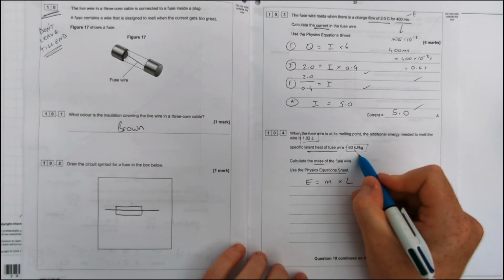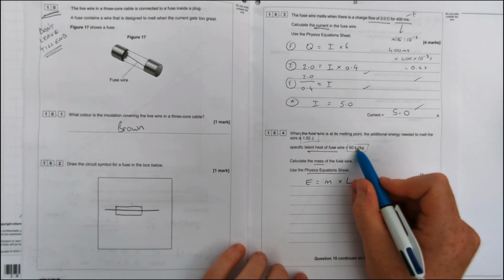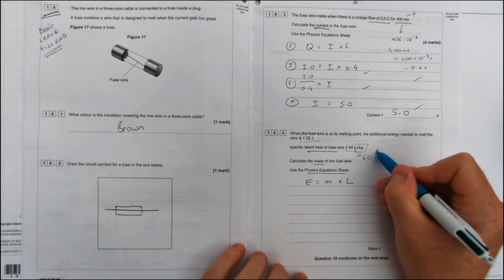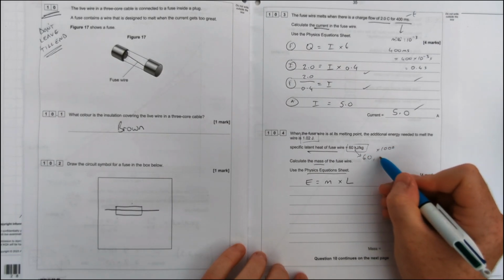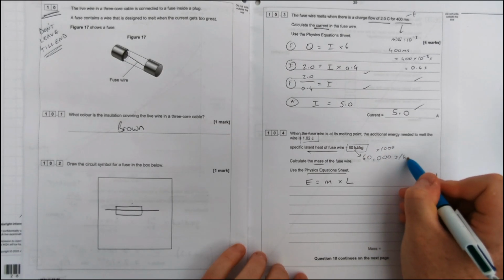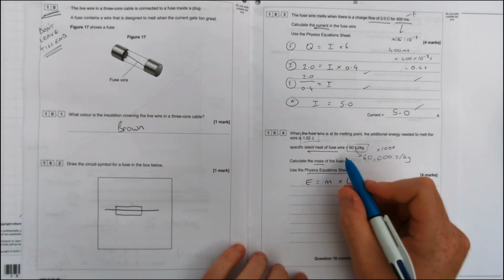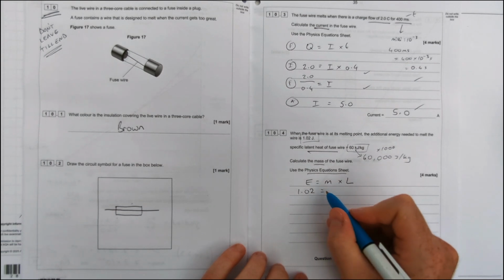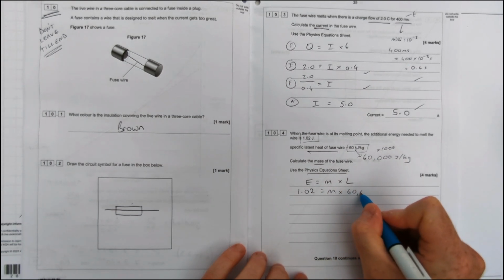Now, this is again in kilojoules, and it's calling out twice in one paper, kilojoules per kilogram. It shouldn't be in kilojoules, it should be in regular joules. So we times by 1,000 to get into regular joules, so that's 60,000 joules per kilogram. Then we can use it. So I'm going to write down our values. So mass times latent heat.